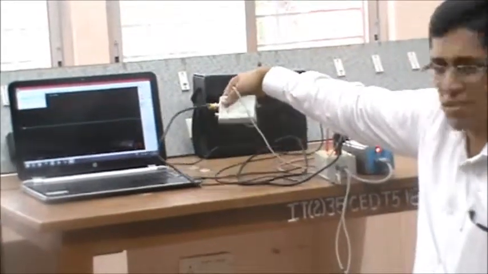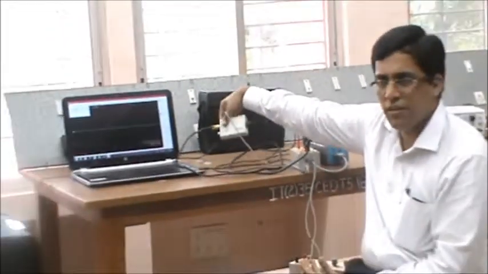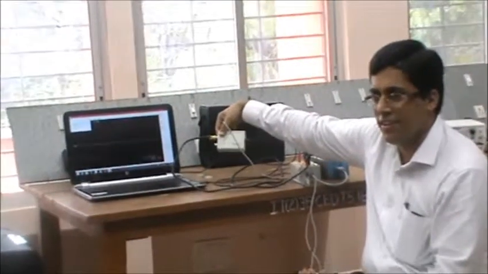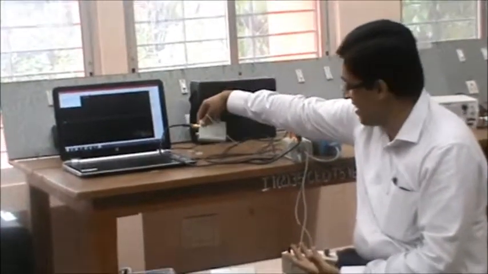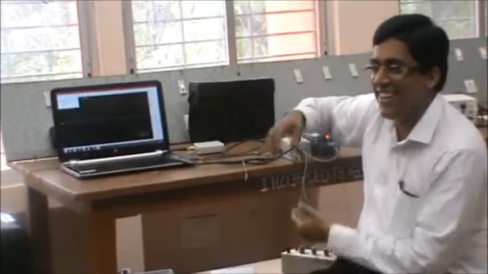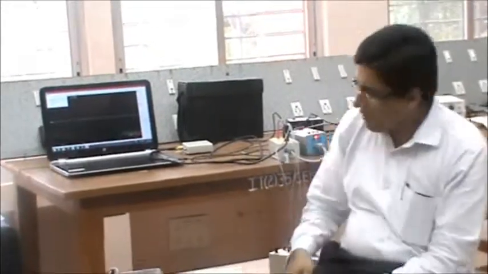This DAC will cost about 10,000 rupees. That will cost about 45,000 rupees with software. That is the cost we are talking about. Very, very low cost. Everyone should afford it and then be able to work on it.